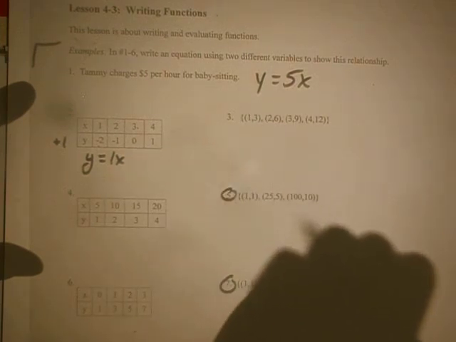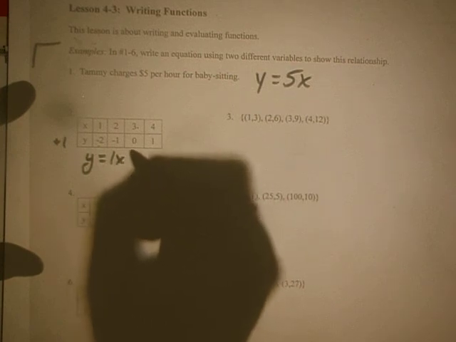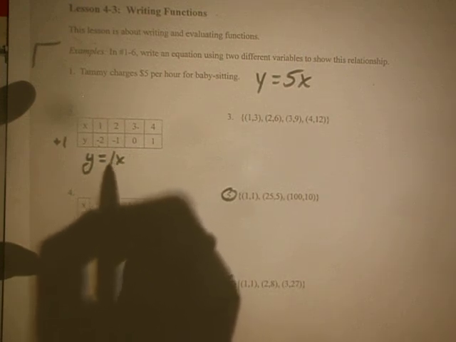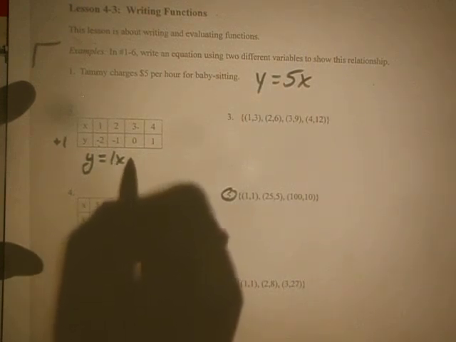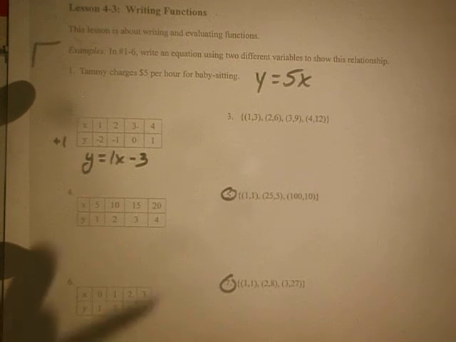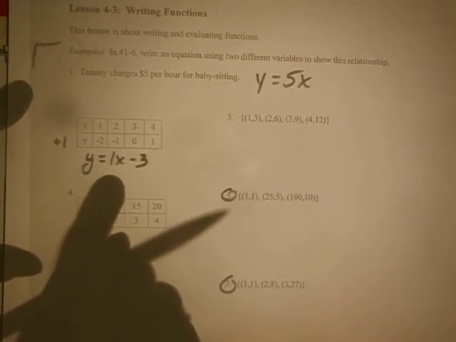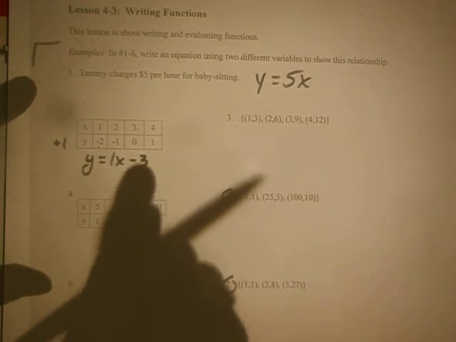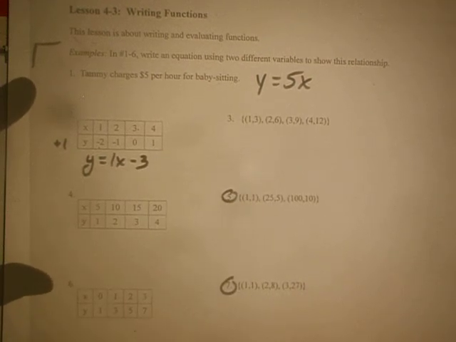So what do I have to add or subtract to that 3 to get a 0? You have to subtract 3. So our equation would be y equals x minus 3. This came from the change in our y's, and then we put one of these numbers in and see what we have to add or subtract to get to that number.